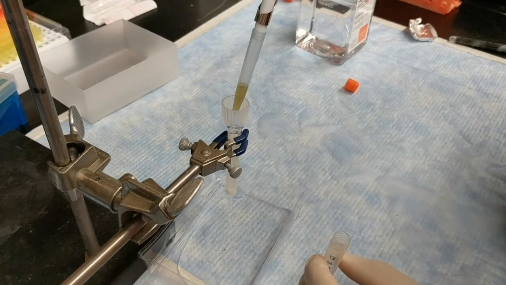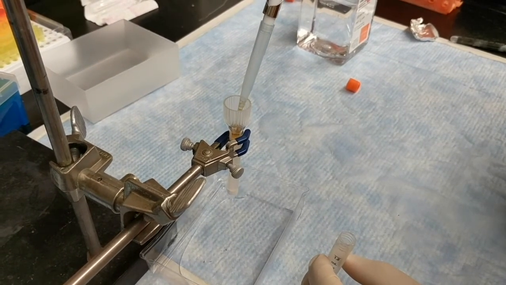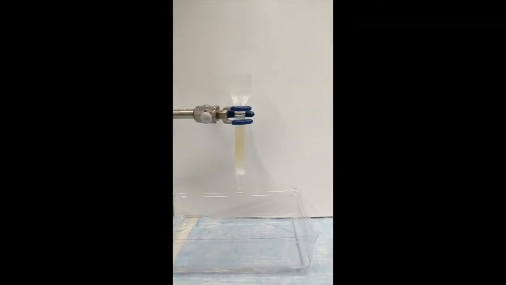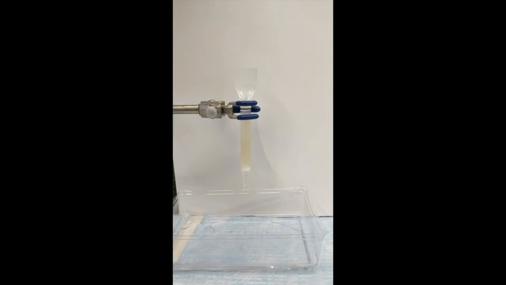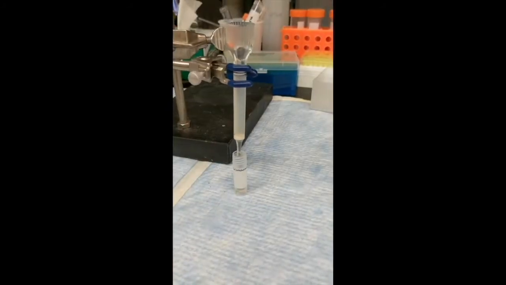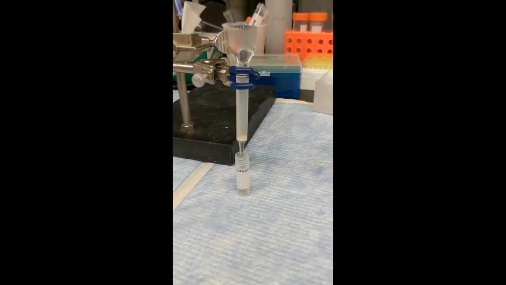The following day, we purify the mixture using a technique called size exclusion chromatography. The size exclusion gel in this plastic column traps the smaller, unreacted molecules and allows the larger, conjugated PIC nanoparticles to pass through, which are collected as they exit the column.